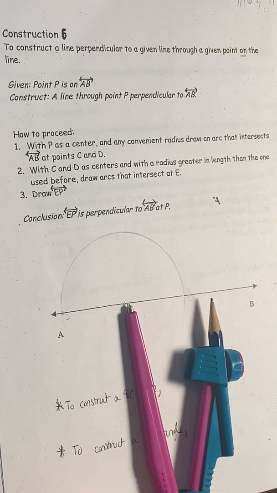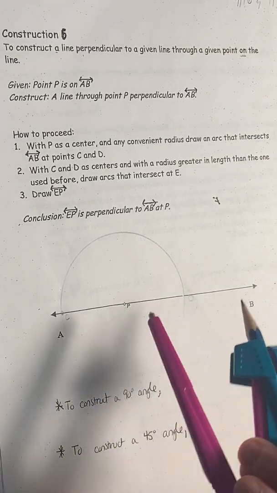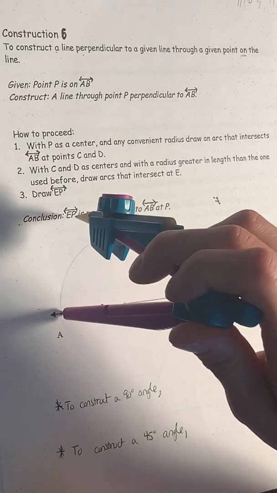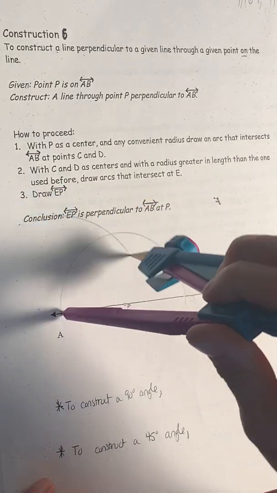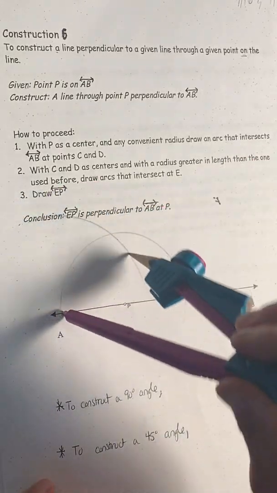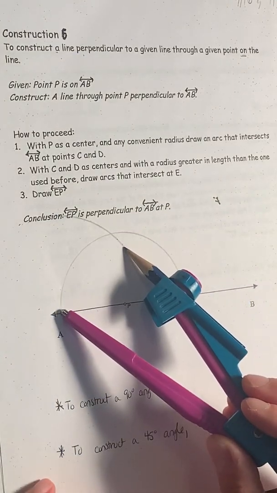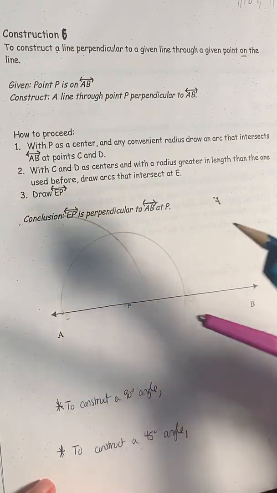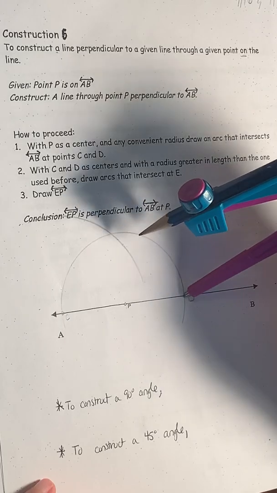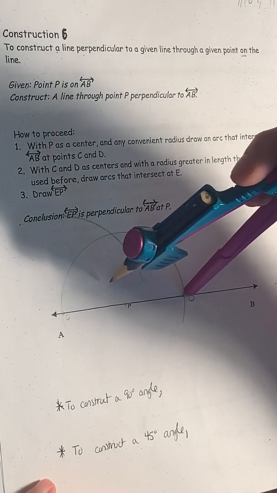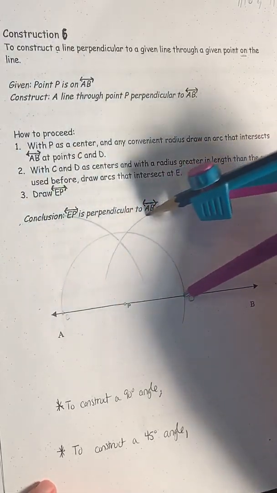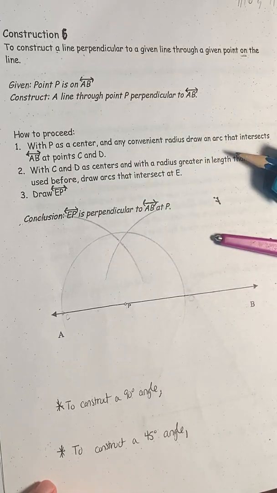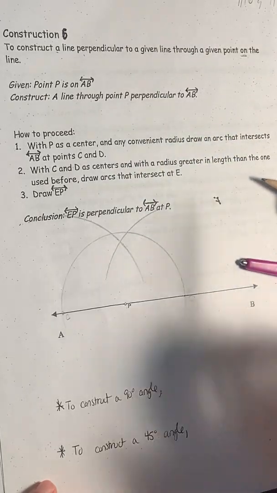So we're going to go to point C first. We're going to create an arc using point C as our center. Then we're going to go to point D, use point D as our center. We're going to create another arc that intersects the arc that we just made. And we said the intersection point was E.